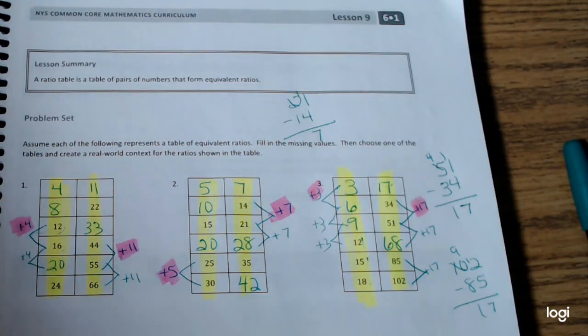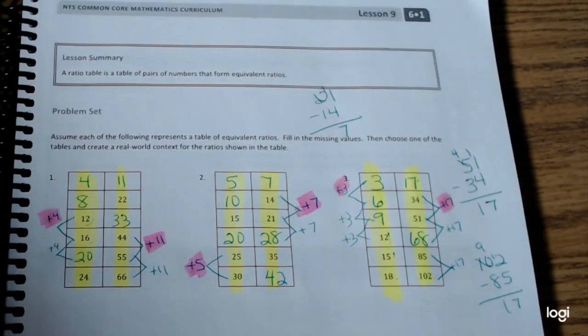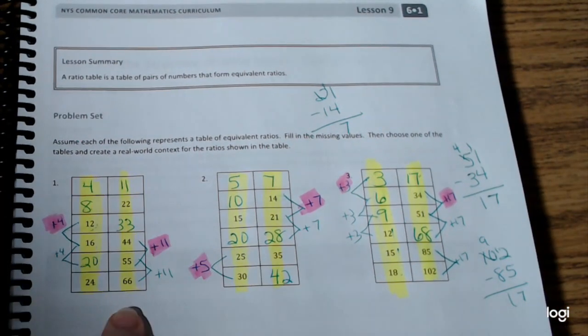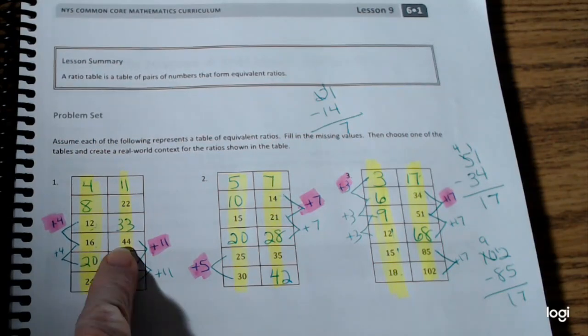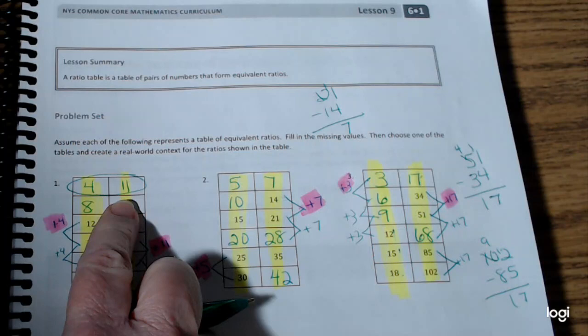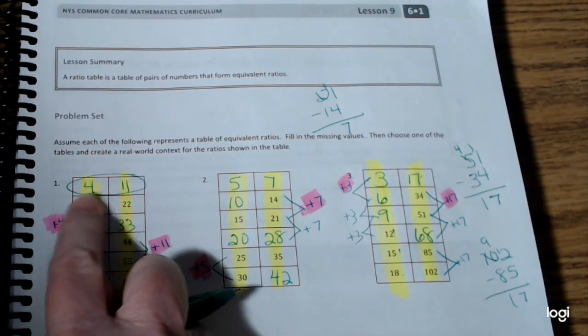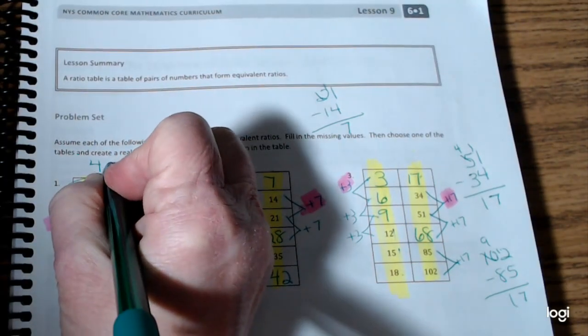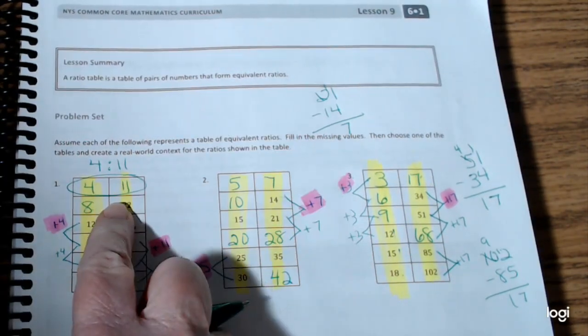All right, before we move on to some new ratio tables, I want you to write the value of the ratio for the table. So for example, table number 1, we want to find the smallest ratio, and that's this one right here. Can 4/11ths simplify? 4 and 11 do not have a common factor, so our ratio for this one would be 4 to 11.